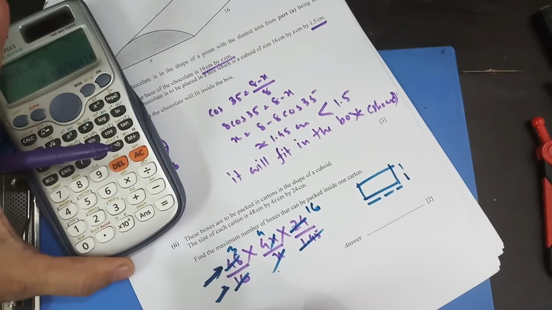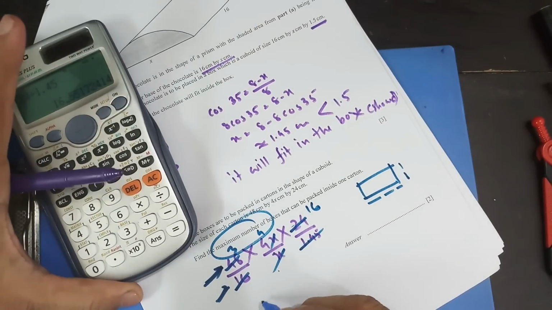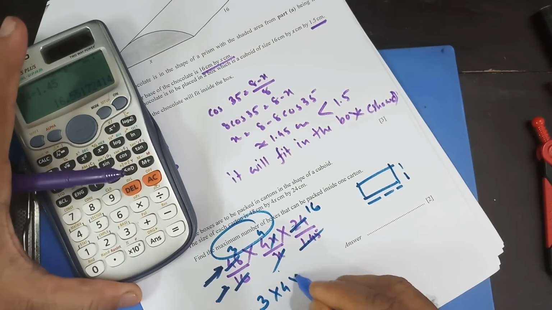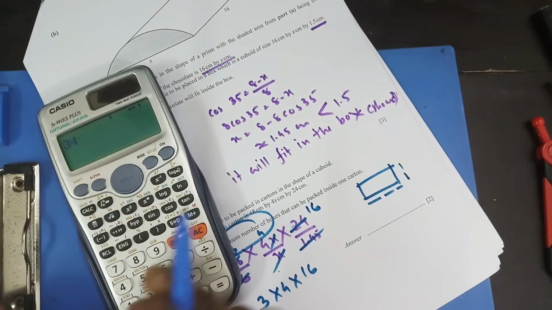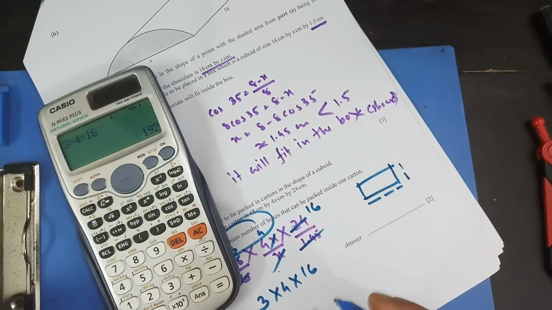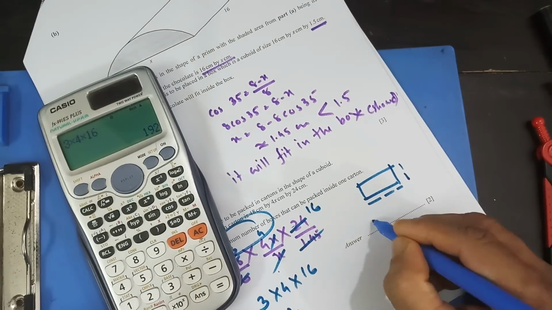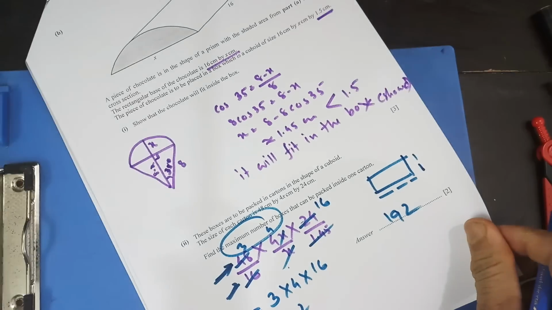Okay, so the maximum number of boxes that is going to fit in there is going to be 3 times 4 times 16, and that's going to be 192. Okay, so this one is 192.